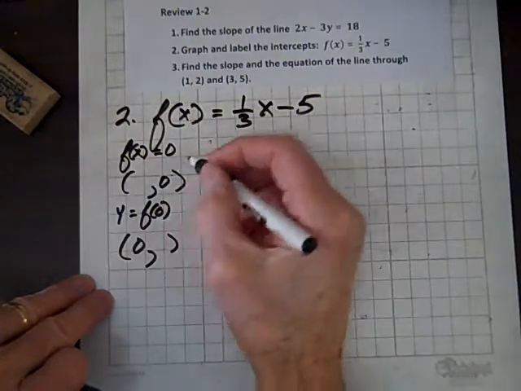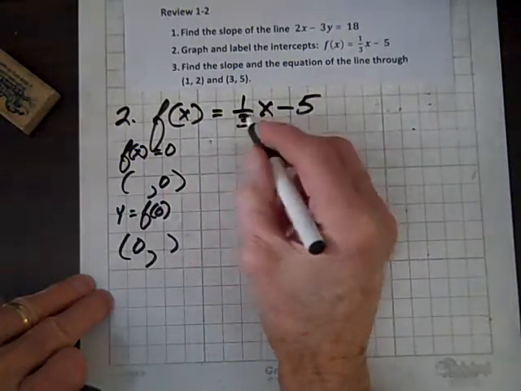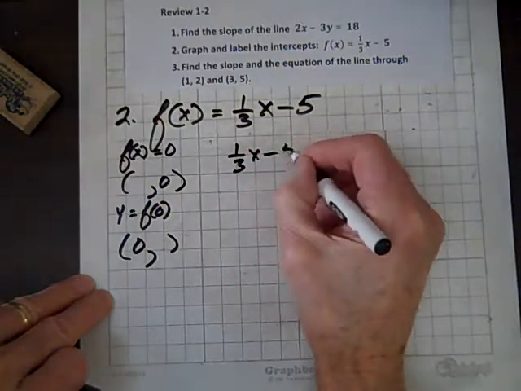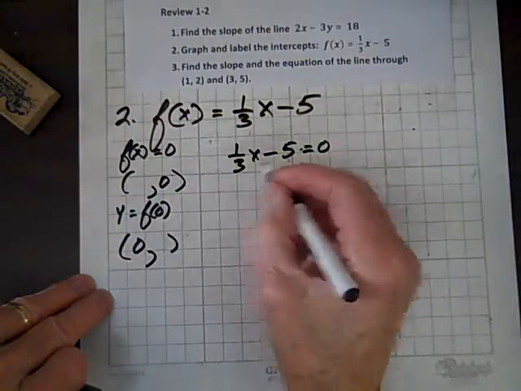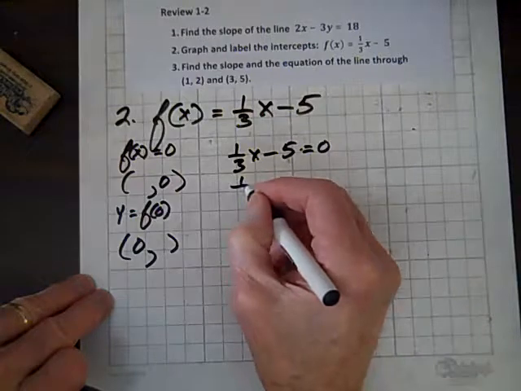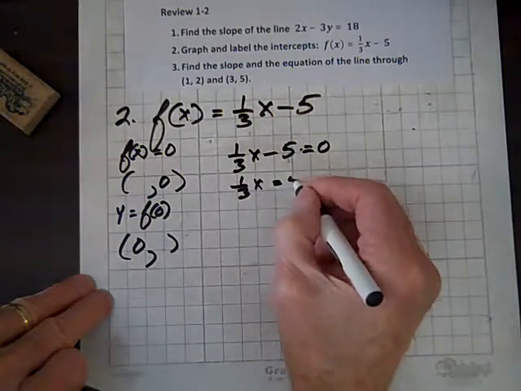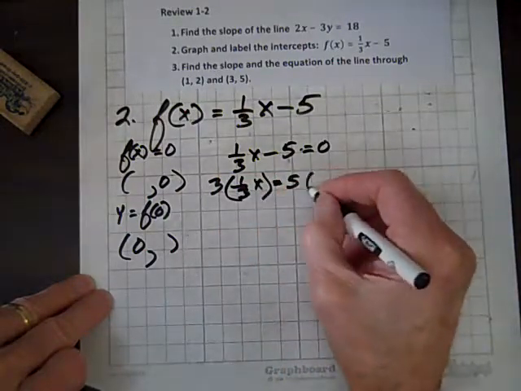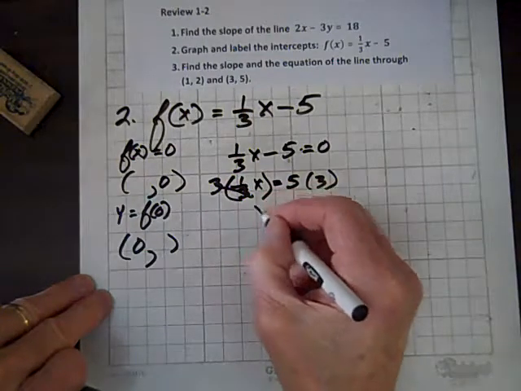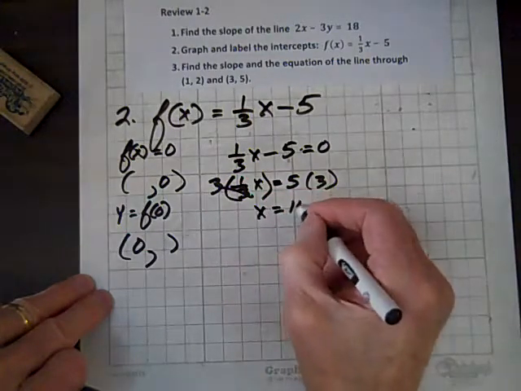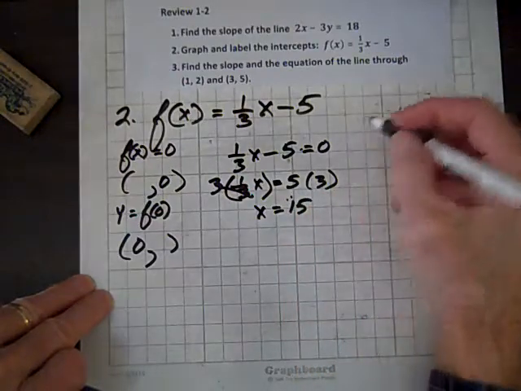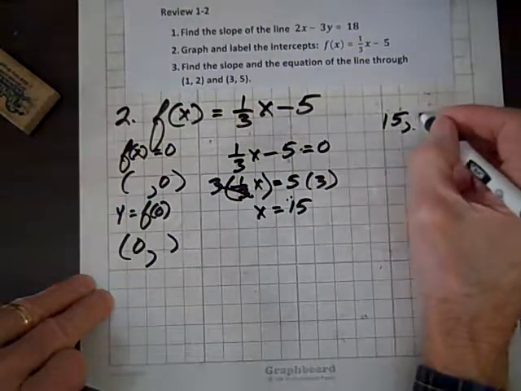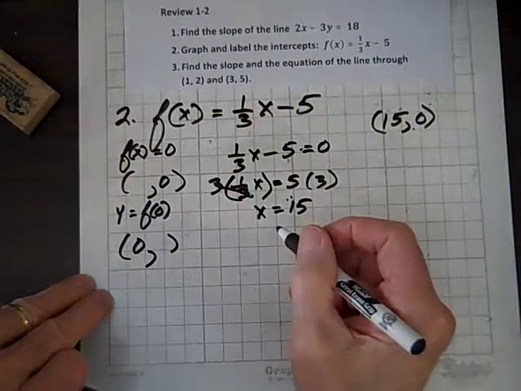So let's take this guy on. We're going to set f of x, which is 1/3 x minus 5, equal to 0. Now we'll add 5 to both sides, so we get 1/3 x equals 5. Now we'll multiply both sides by the reciprocal of 1/3, which is 3. The 3's divide out, and x equals 5 times 3, which is 15. That tells us that when x is 15, y is 0. Now we've found the x-intercept.